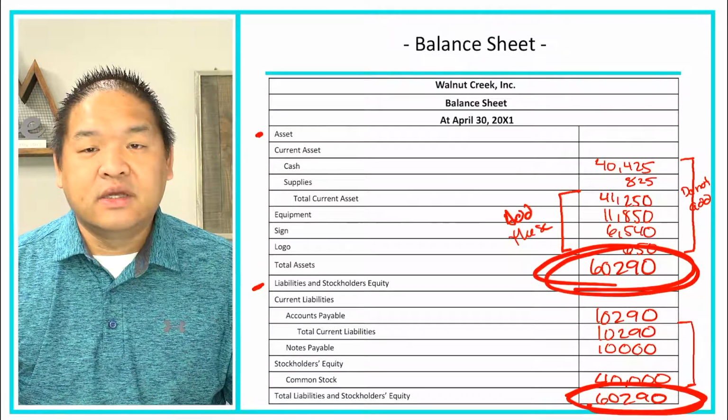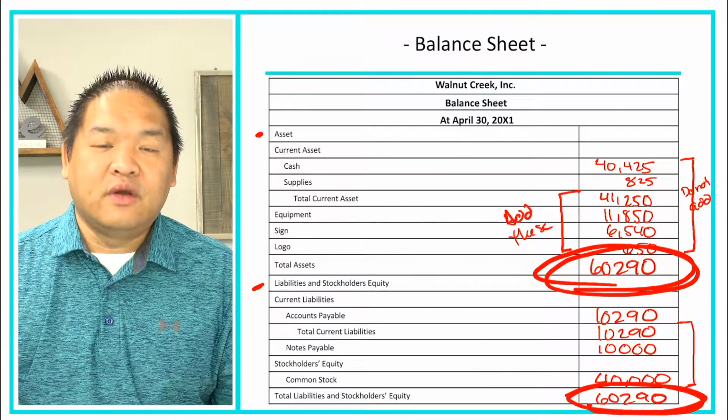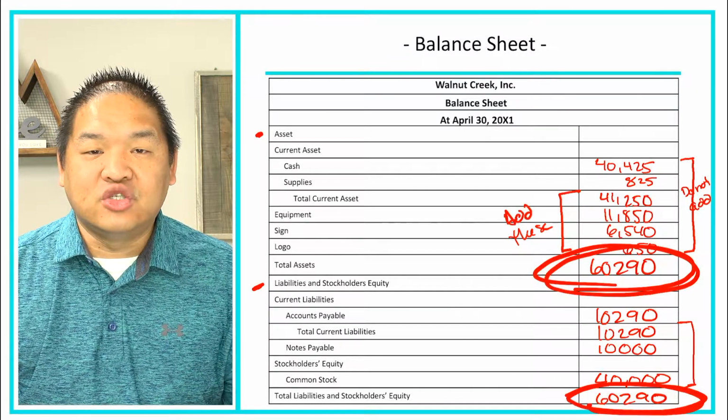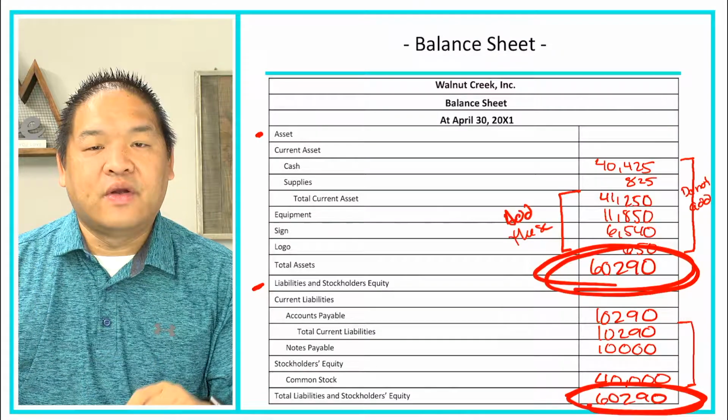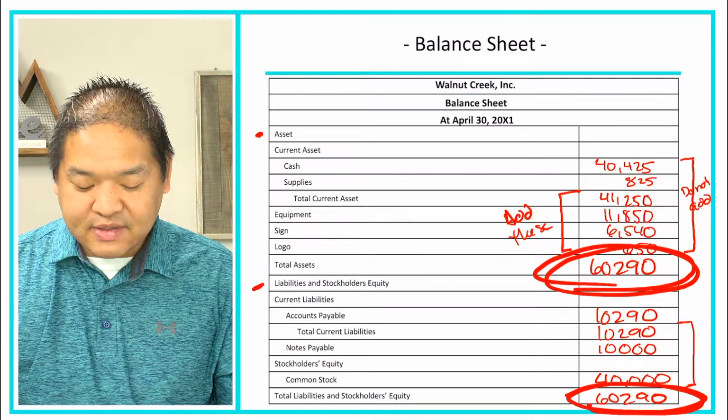If they're not balanced, you got to figure out what's wrong. And usually you have to go back to the trial balance to figure out, did you transpose a number wrong? Did you switch 2 numbers when you were transposing them over? Usually that's what happens there.